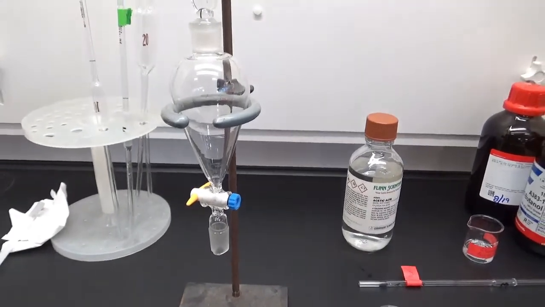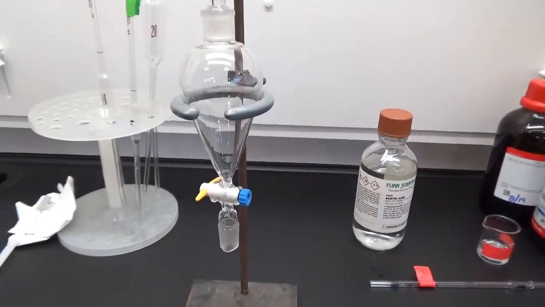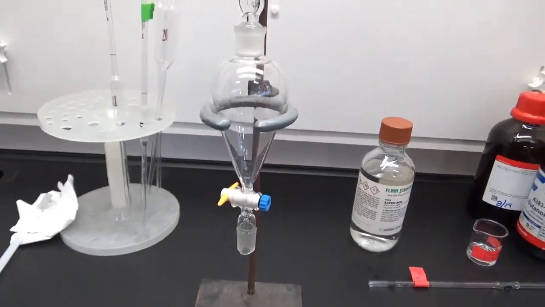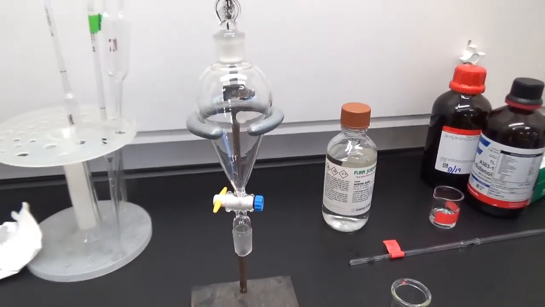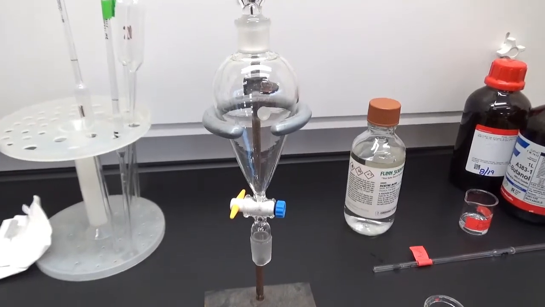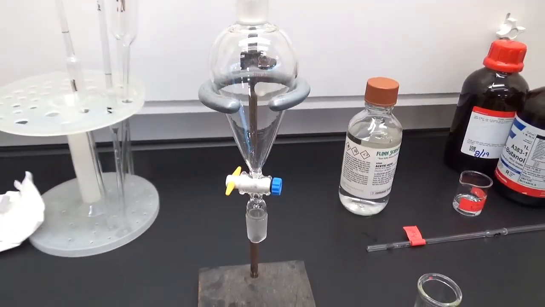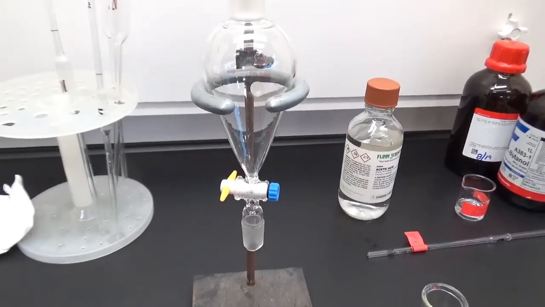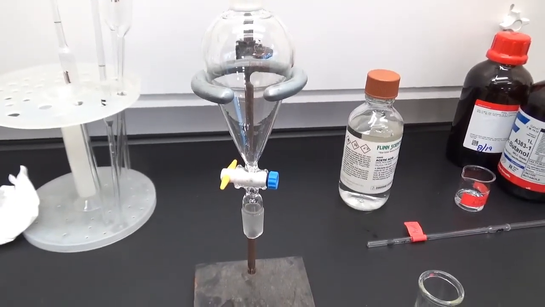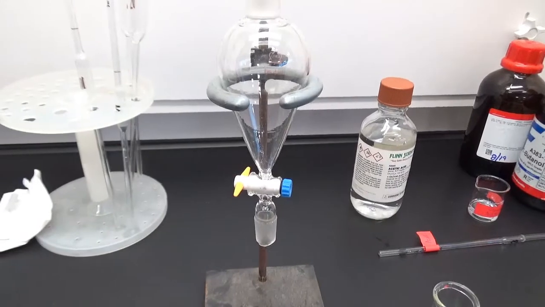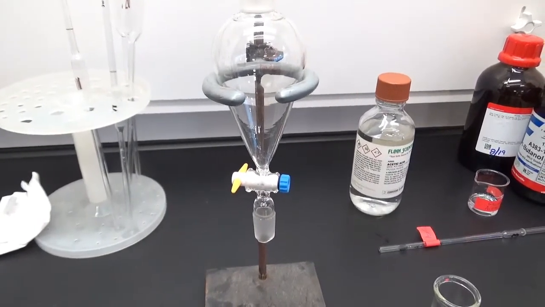All right, how am I going to figure out the composition of each layer? Well, I can figure out the amount of acetic acid in the lower layer. I picked the water layer, right? That lower layer is mostly water. So what I'm going to do is titrate that lower layer with sodium hydroxide to figure out the amount of acetic acid in it.